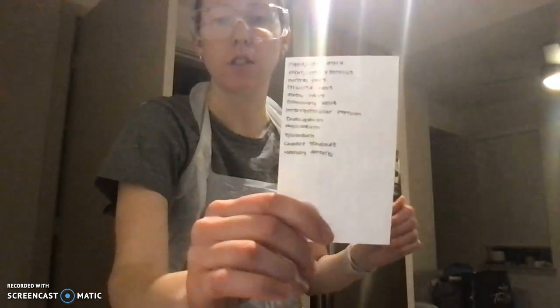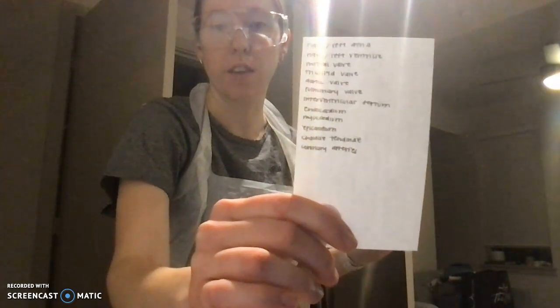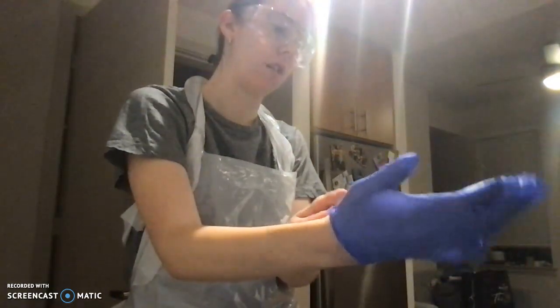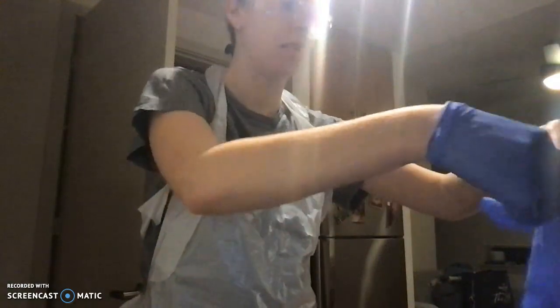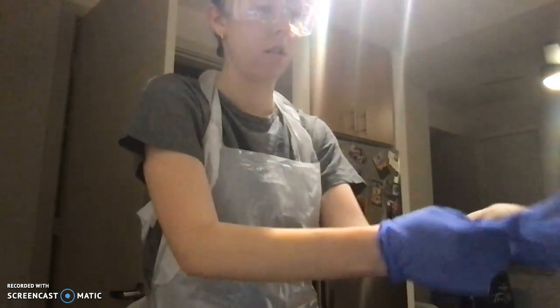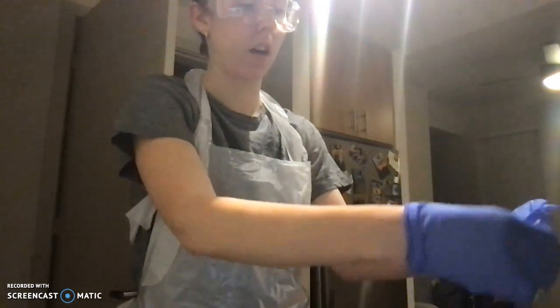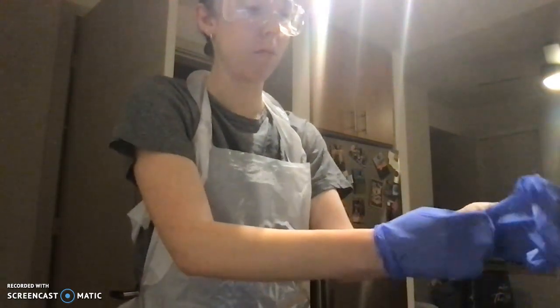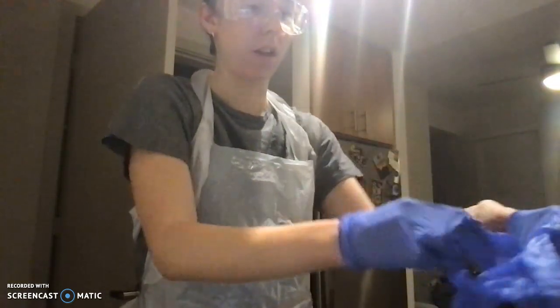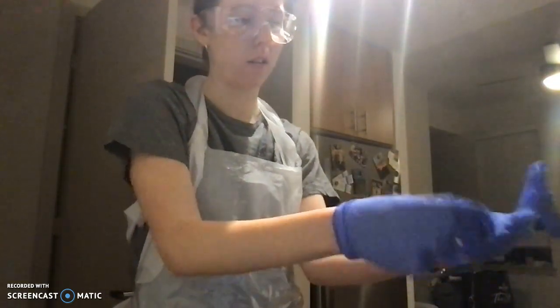I'm going to be doing a quick run through of my dissection of the sheep heart. I do have this just to keep me on track with all of the things that I need to identify, but I'm going to go ahead and put my gloves on and get going here. So, looking at the heart, I have a few parts cut open and a few parts that we'll look at on the outside.